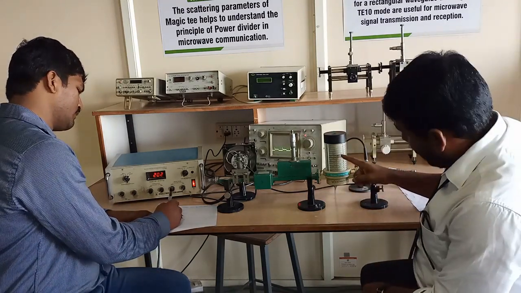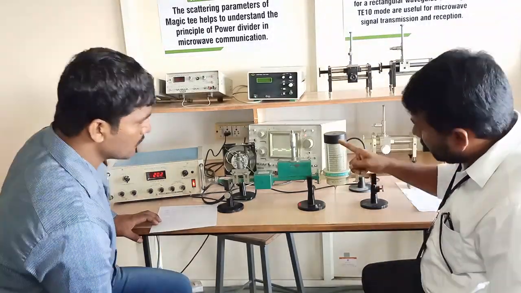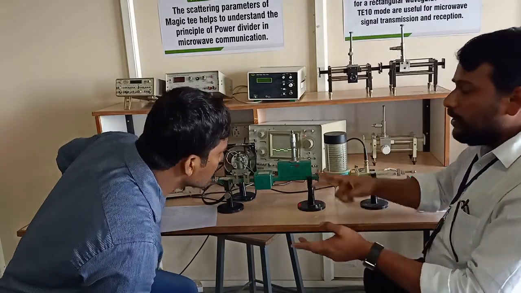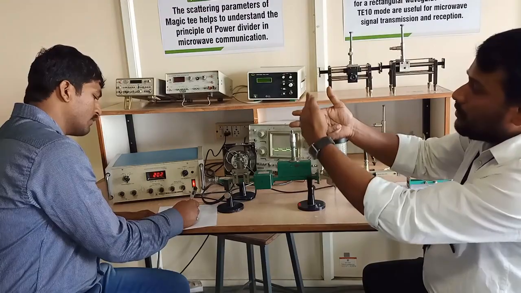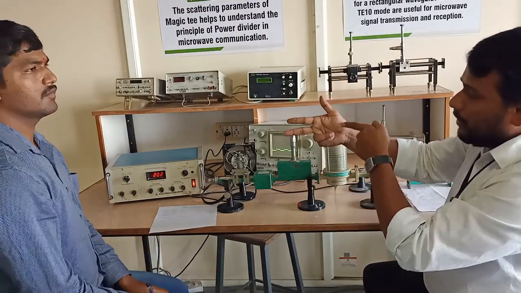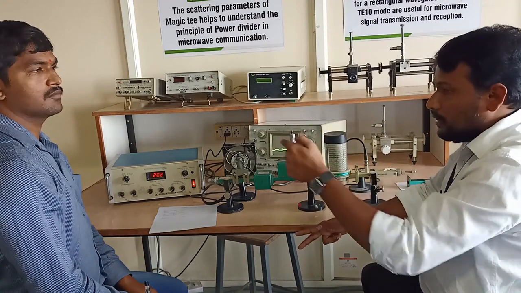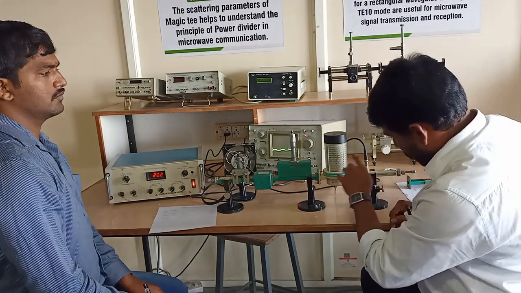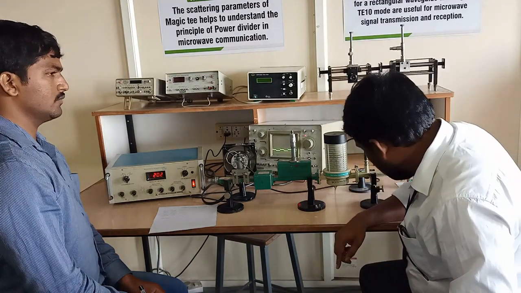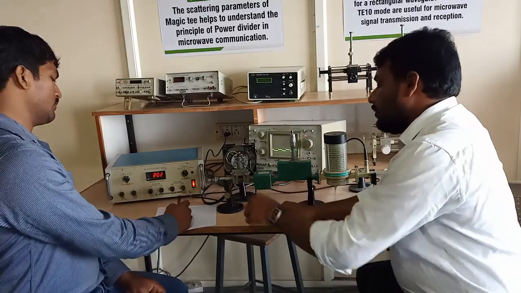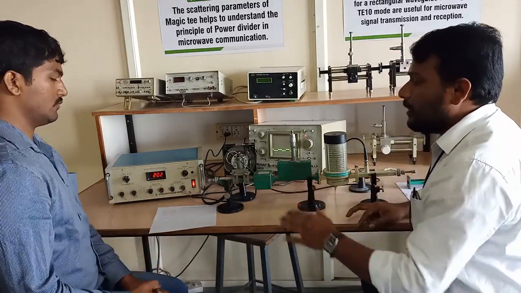The frequency meter contains two copper strip lines, and there is a red indication line in between the two strip lines. There is a scale, and whatever reading the red line shows, that is the reading we need. So here the reading is 9.68. Exactly, write it down. The frequency is 9.68.